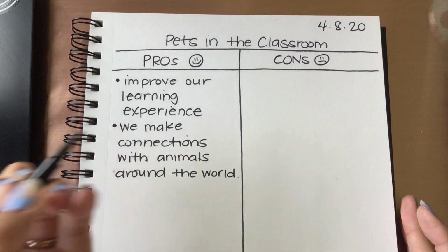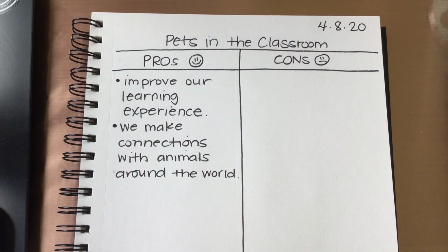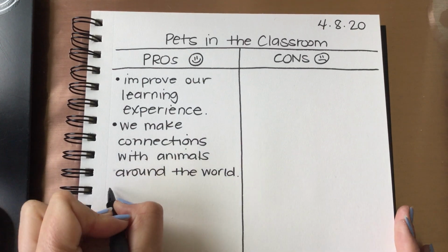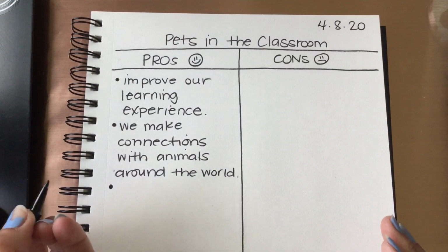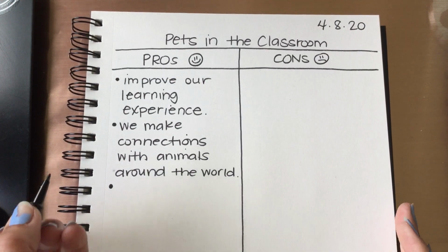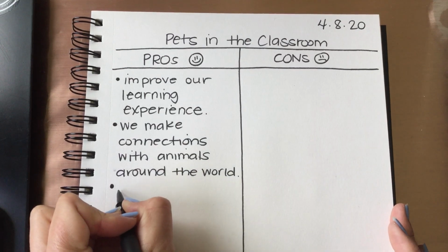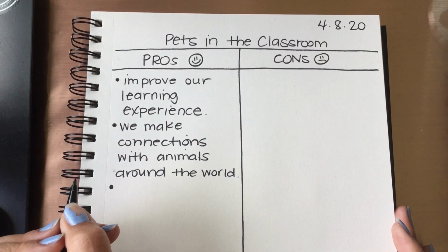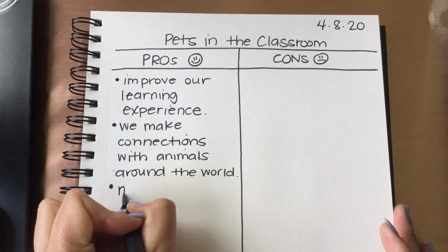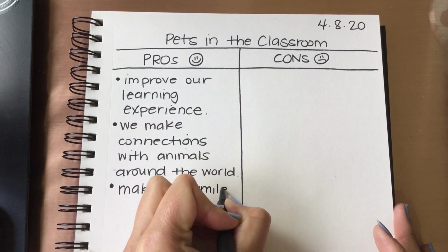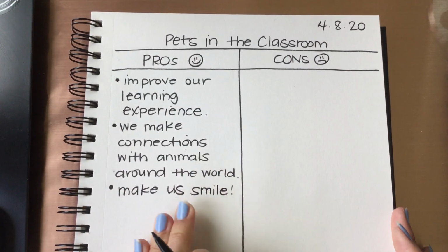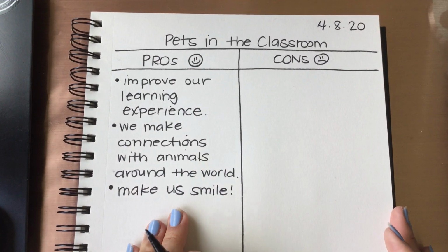I know that when I go to the zoo and I see a great big lion or tiger, I can relate, and I think of my little cat, Inigo, as being relatable. And so that's a really good example. And then another thing, having a pet in the classroom, it would improve our positivity because animals make us smile. We could argue a lot that that would help productivity in the classroom as well.